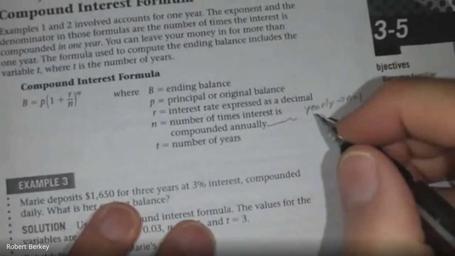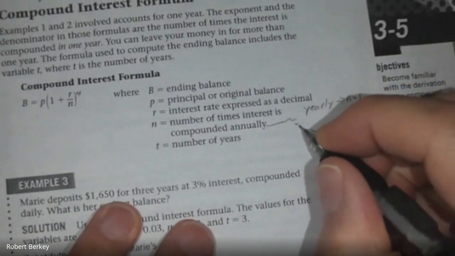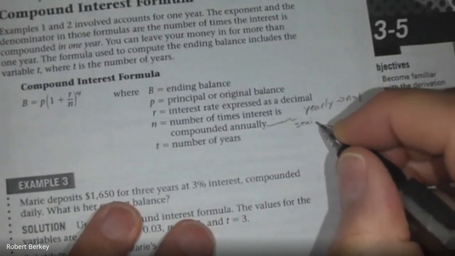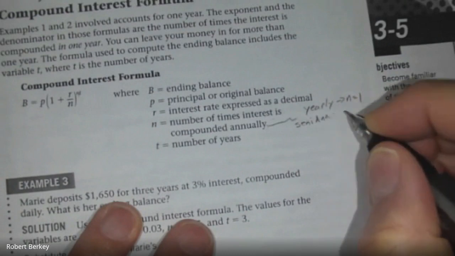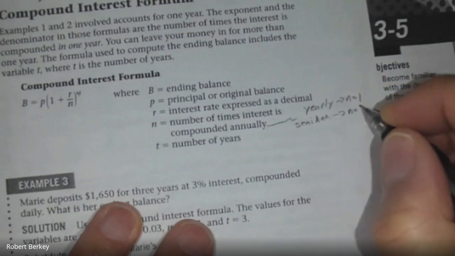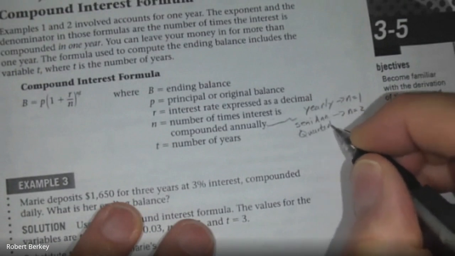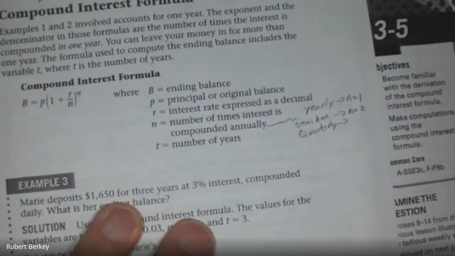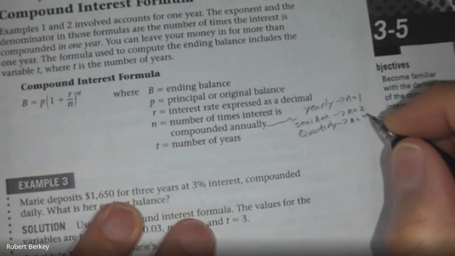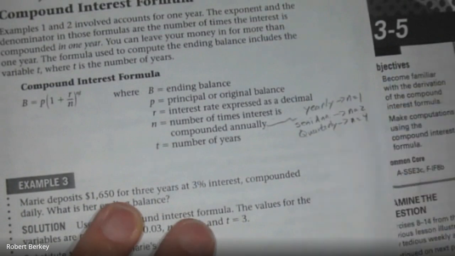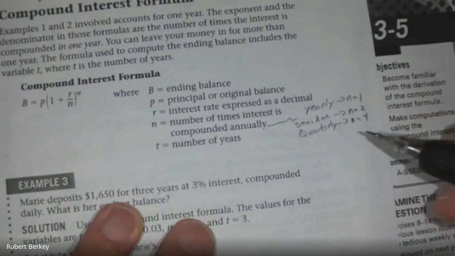If we did semi-annually, N equals 2. Quarterly, N equals 4. There is no 8 times a year.